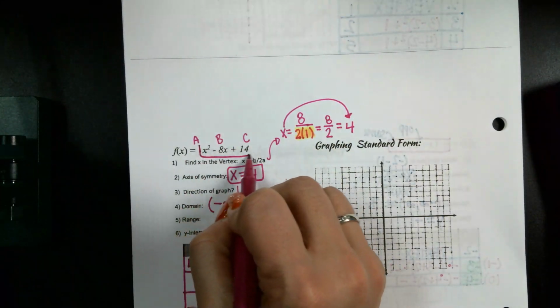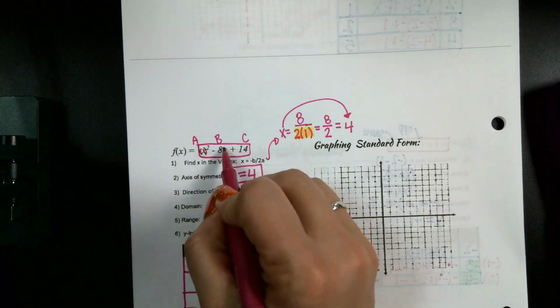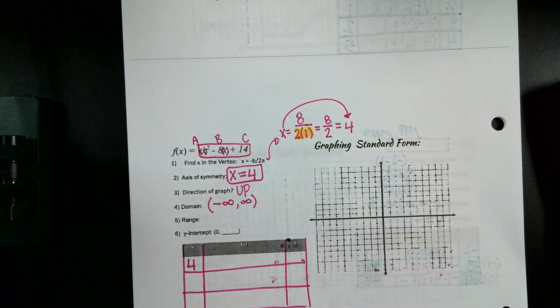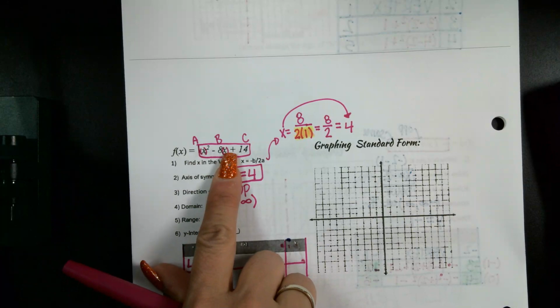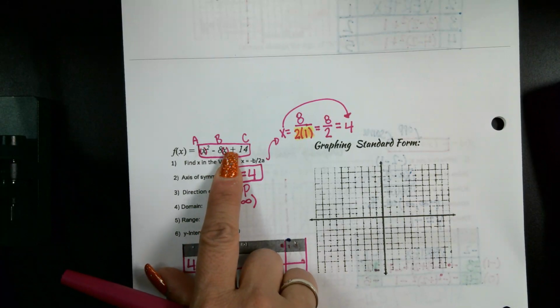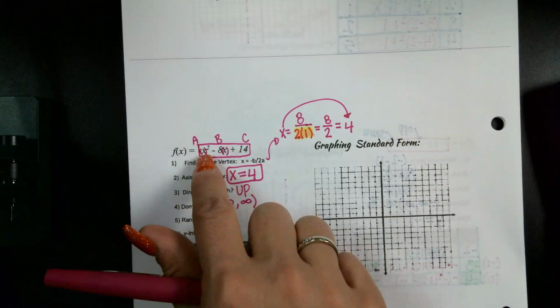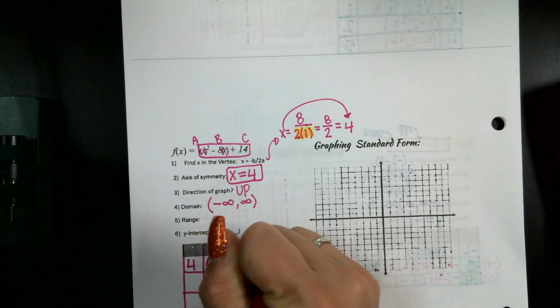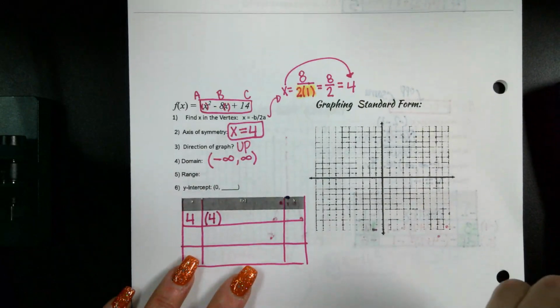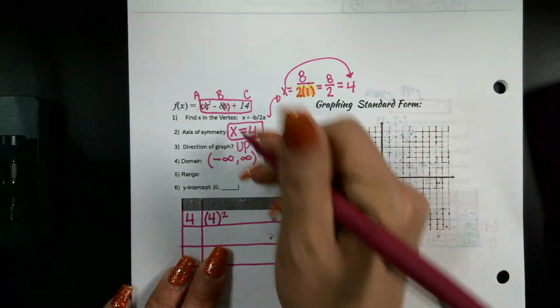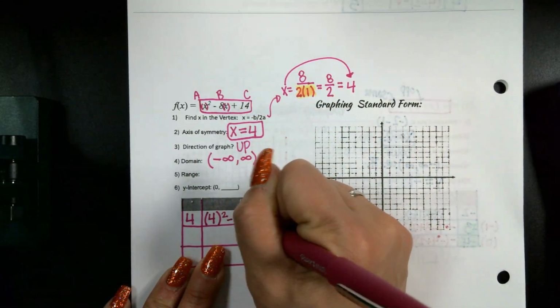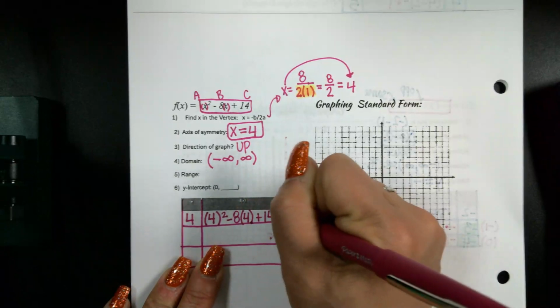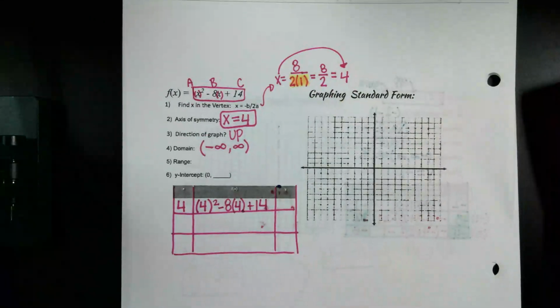So when you do this equation, there are 2 places where the letter x is. We are going to have to put the 4 there and the 4 here. When you plug it in, you're plugging it in for x. So I would have 4 in parentheses squared minus 8 times 4 plus 14. That right there is the original equation, but where my x's were, I've just replaced them with 4's.